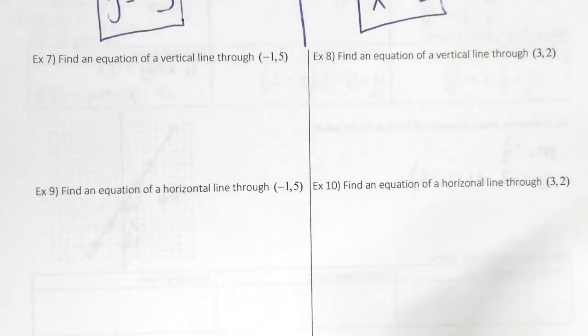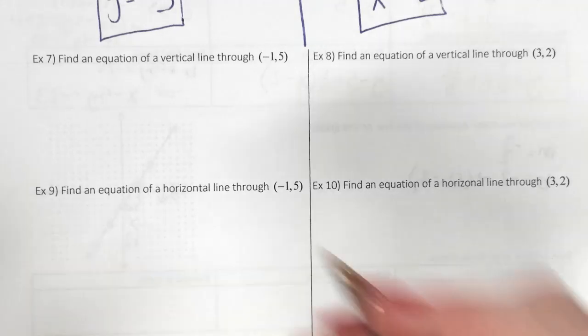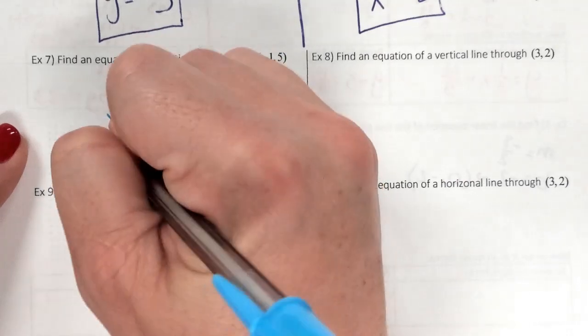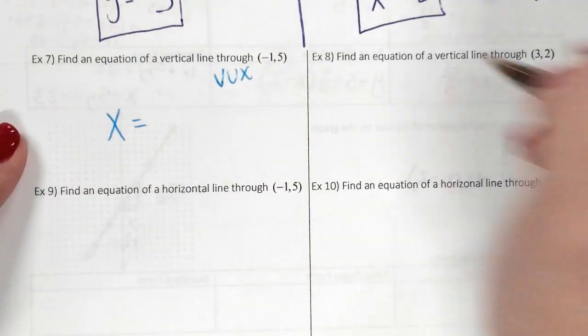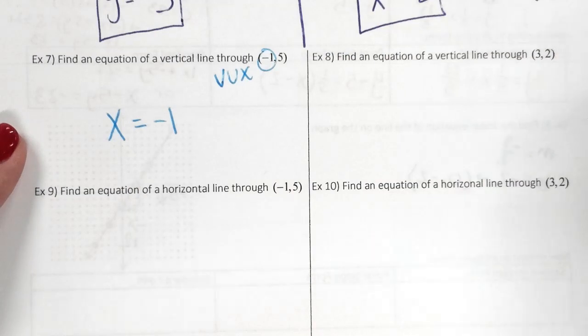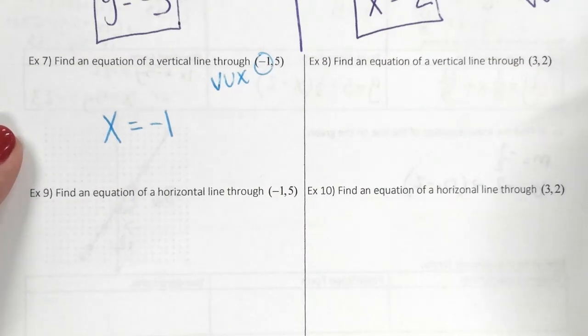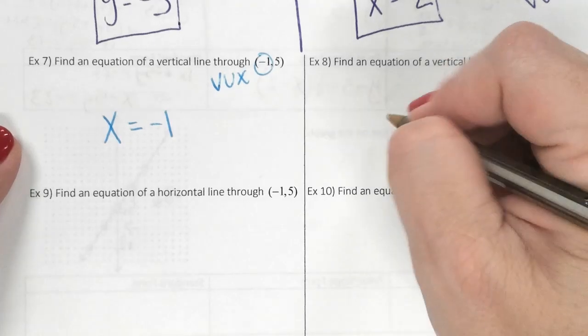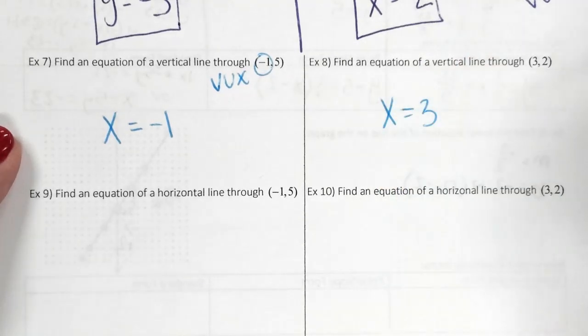Okay, so it says find an equation of a vertical line through (-1, 5)... Well, vertical means Vux. So I know it's going to be x equals, well, what does x equal? So y'all do example 8. I'm going to give you like 10 seconds. So hopefully you got x equals 3 because it says vertical line again, so we know it's x equals, and the x of my point was 3. Yes? Any questions with that?